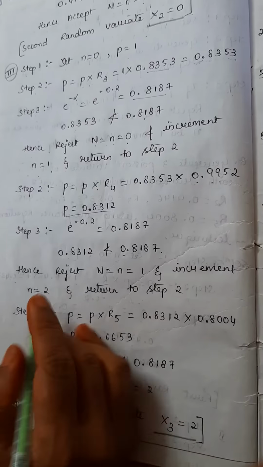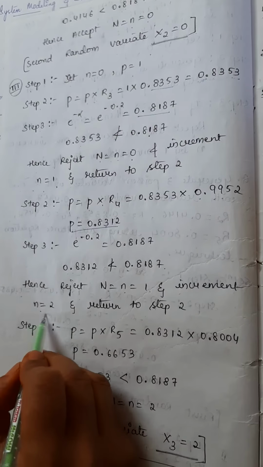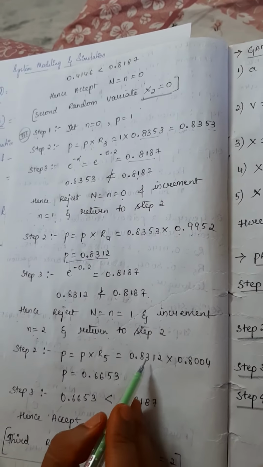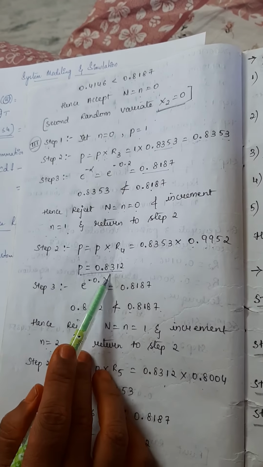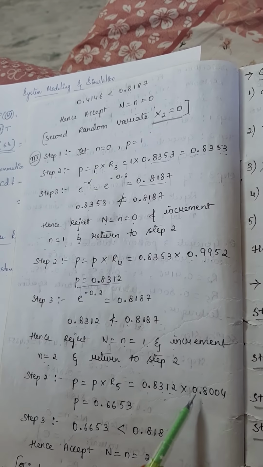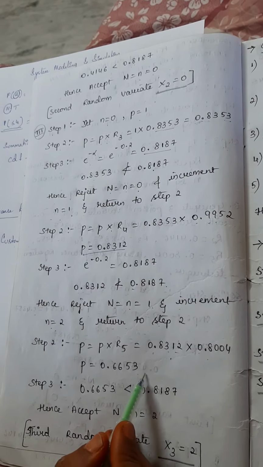So again we are supposed to reject and go to step 2. So reject n equal to 1, increment n to 2 and return to step 2. Step 2 is again to multiply a new random number with the previous P value: 0.8312 multiplied by 0.8004. P is equal to 0.6653.